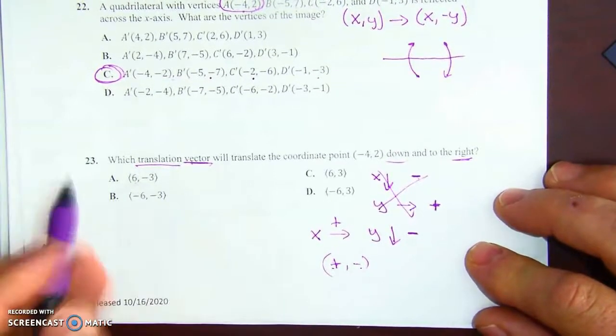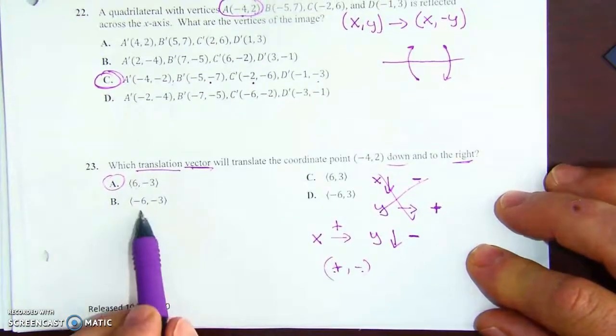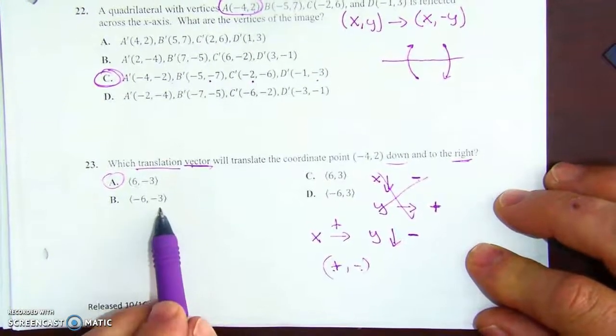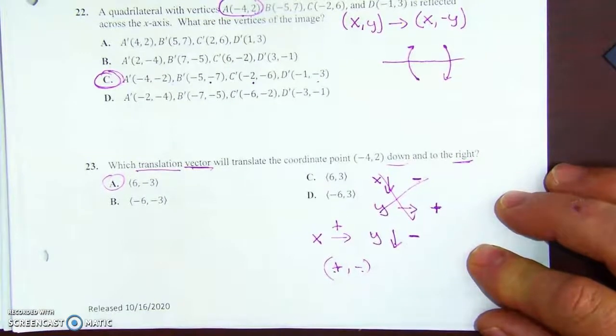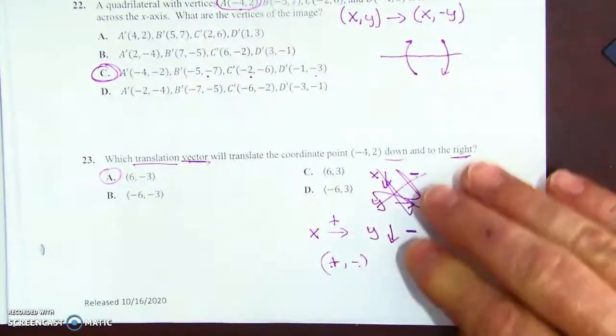Positive x, negative y. Right off the bat, we have an answer, but let's just double check to make sure we got this right. Negative, negative, positive, positive, negative, positive. So answer is A on this one. I apologize on that part there. Okay, all right, let's move on.